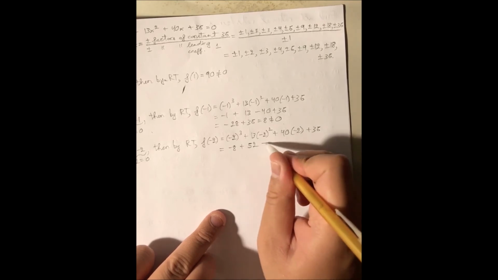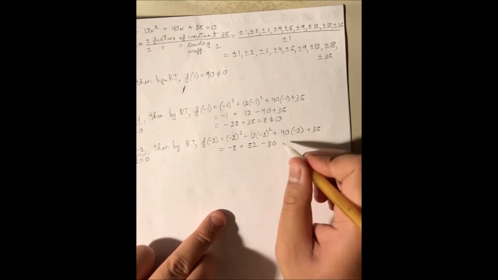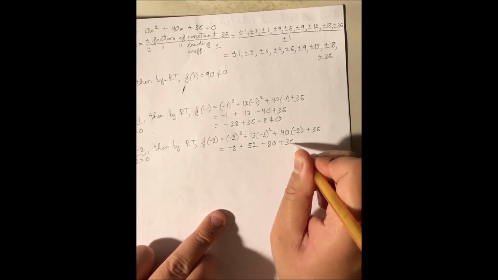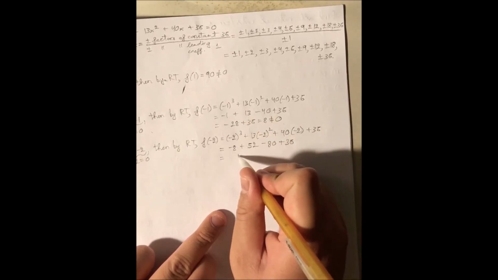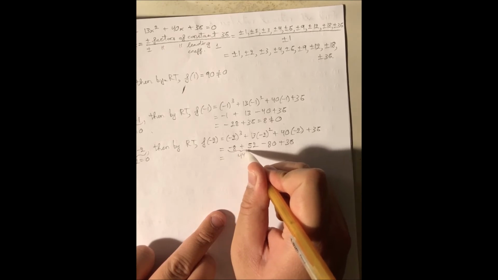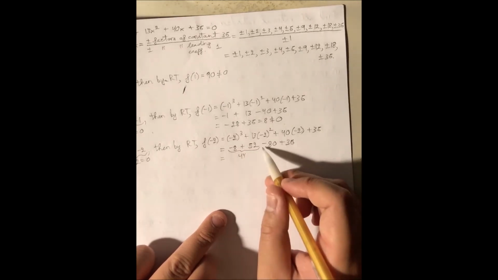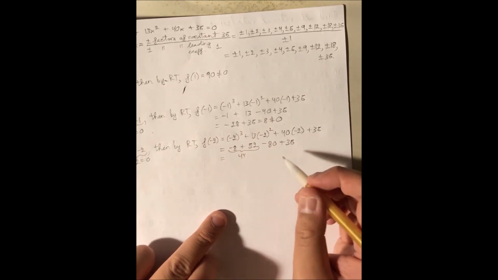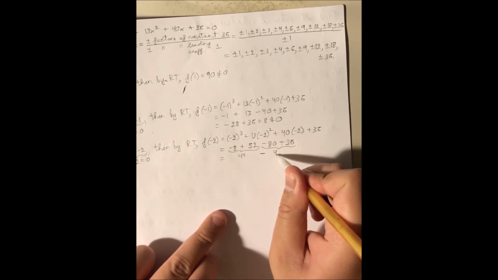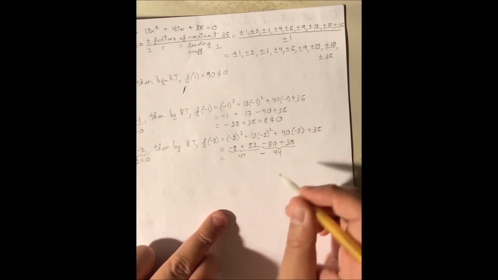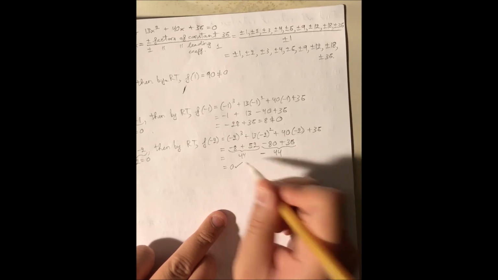40 times negative 2 is negative 80. Plus 36. Negative 80 plus 36 is going to be negative 44. But hey, 44 minus 44 equal to 0.